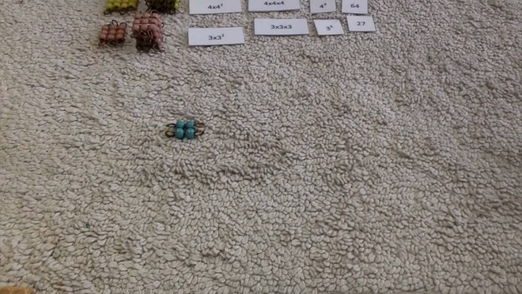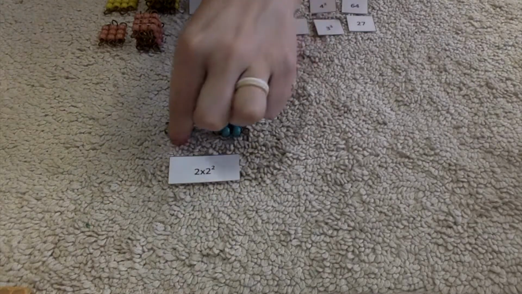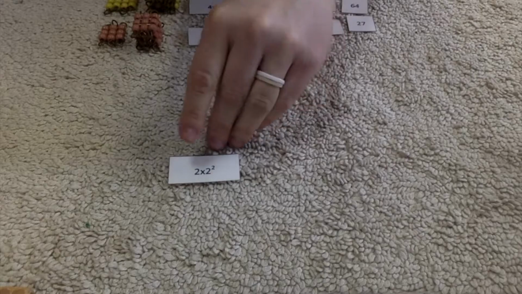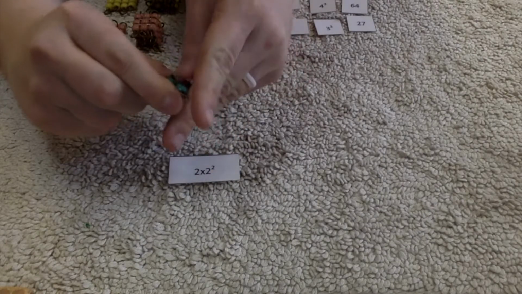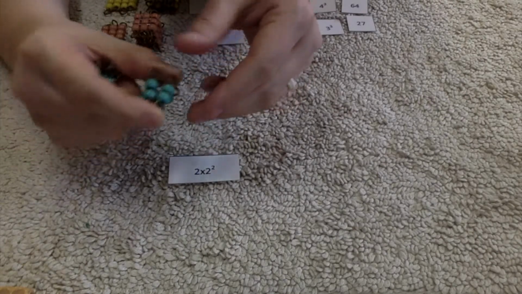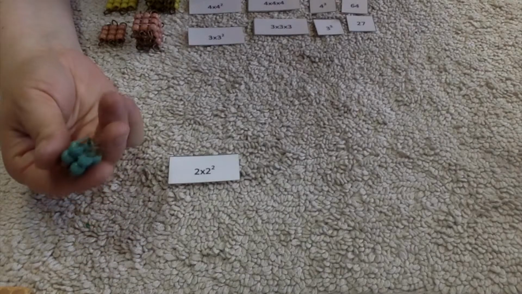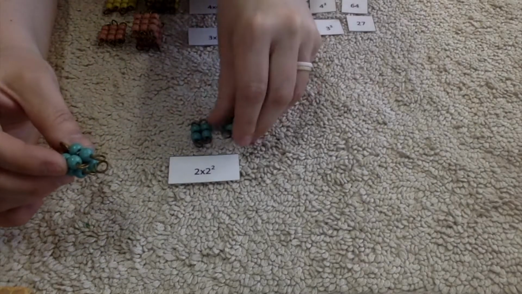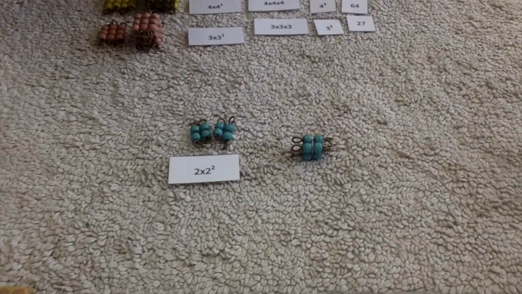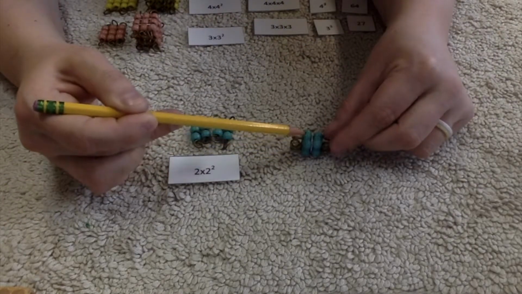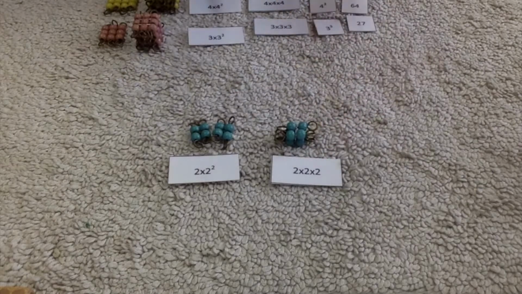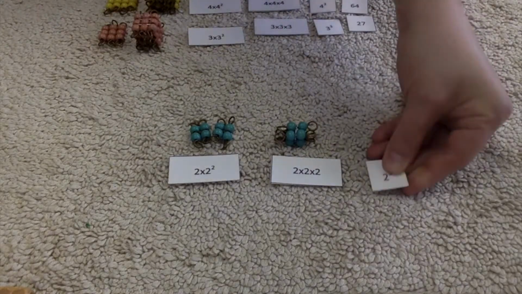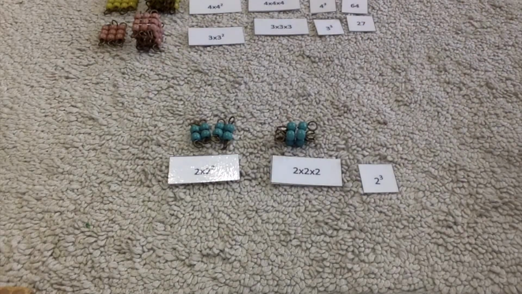Here are our teeny tiny squares of 2. We have 2 times 2 squared. When we stack these little cuties, these ones are hard to stay stacked without holding them. We have the cube of 2. Look at this little teeny tiny. It is tiny, isn't it? So here we have 2 times 2 times 2. And we have how many 2's in our number sentence? That's right, 3. So we notate it with a 2 and a baby 3.